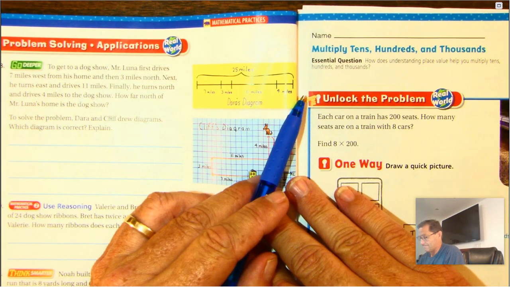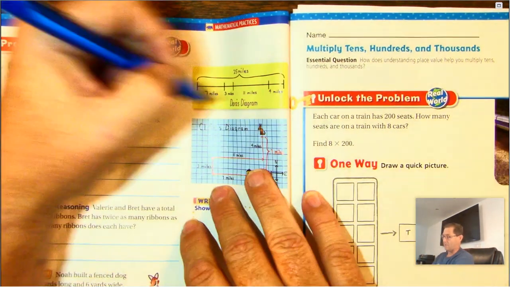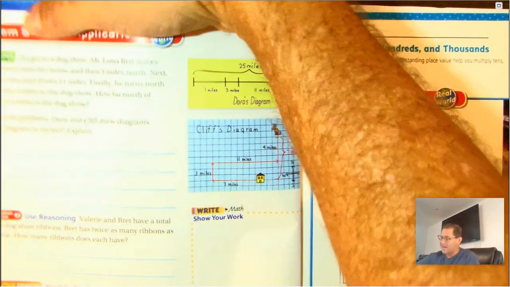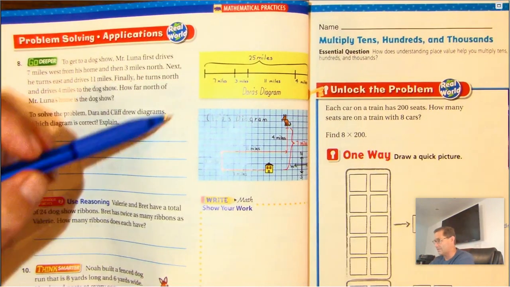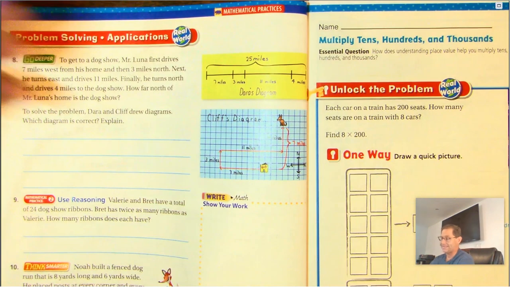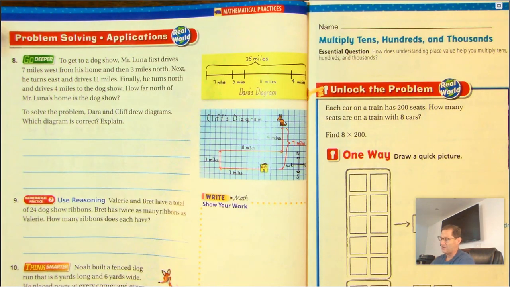And he's saying that that's 25. So what he did was add up all the different distances. I'm not sure that is the proper way to do it because he didn't go the same direction the whole time. So if you're going east for 11 miles, how can that be going north for 11 miles? So I don't think Dara's right.